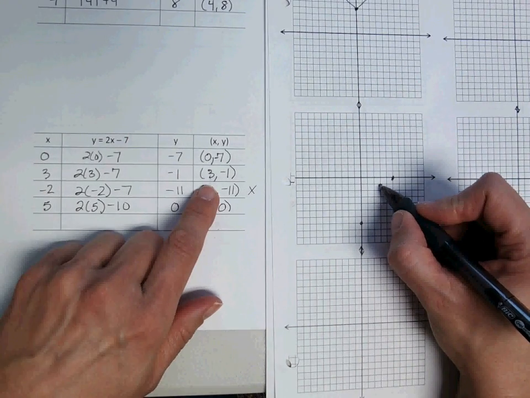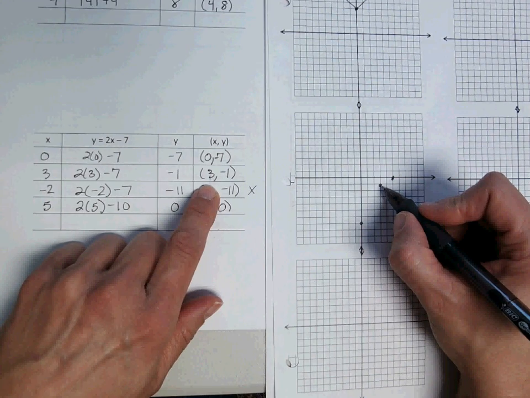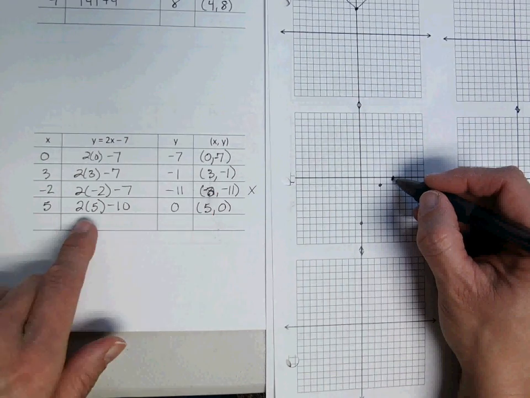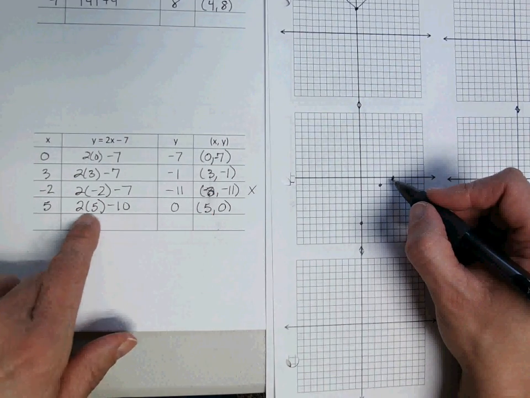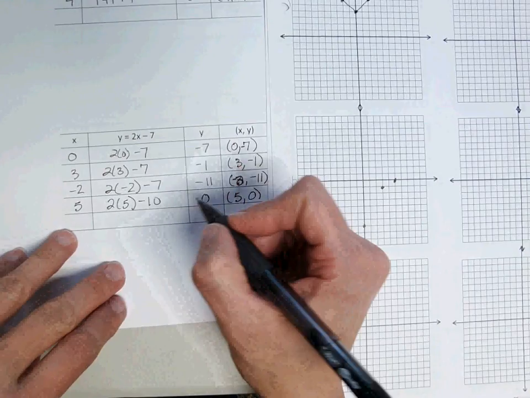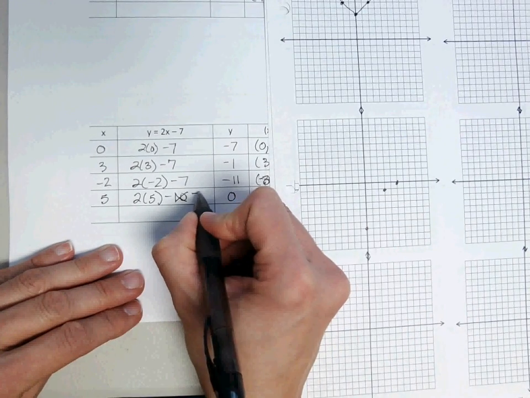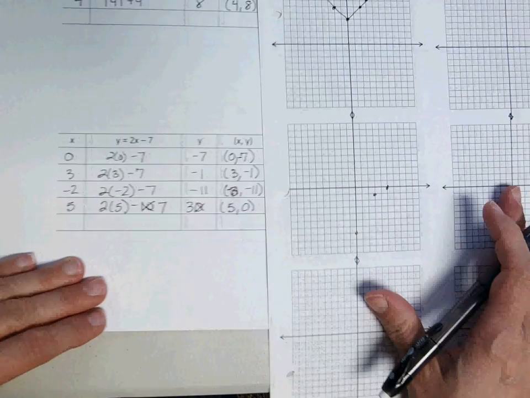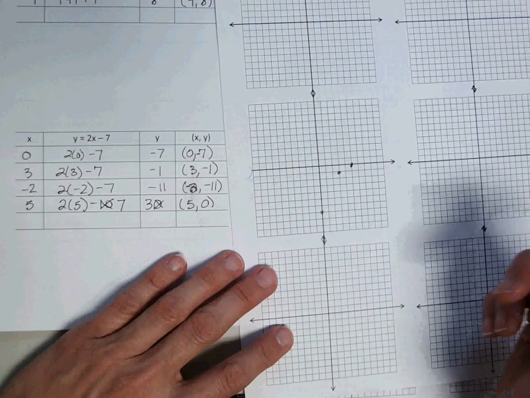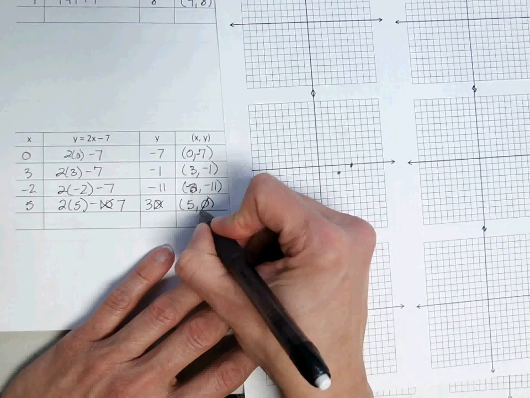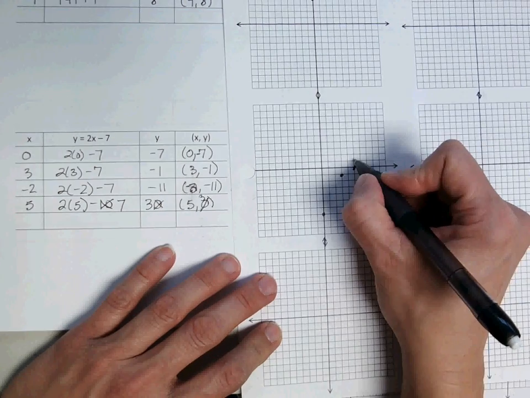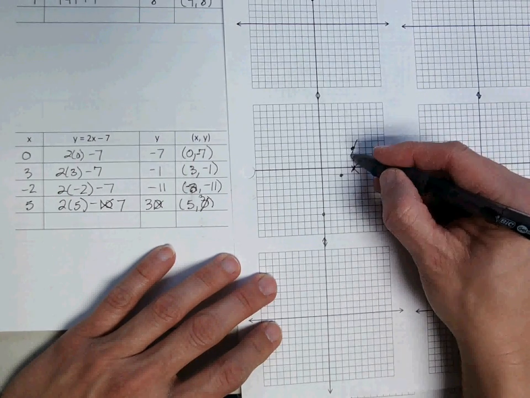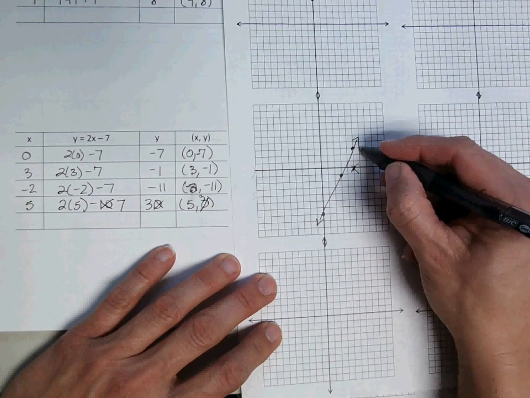Let's see, I had a 3, negative 1. That looks correct. And this one, when I put a 5 in, 2 times 5 is 10. Oh, that's my problem. You guys probably found that a long time ago. That's supposed to be a minus 7, isn't it? So 10 minus 7 is supposed to be 3, not 0. Good job for those of you who caught it. If we were in class, yes, you would indeed get a lollipop. Okay, so that should have been 5, 3. Now see how it looks like it's in a line, so that's much better. I'm going to graph that.